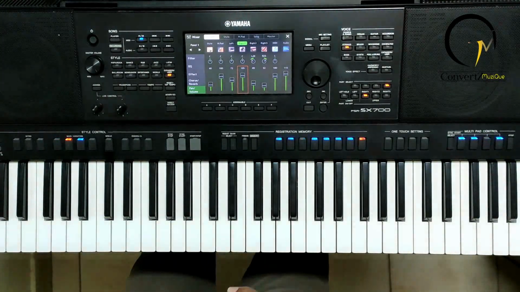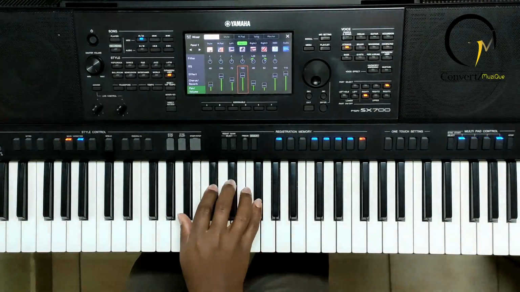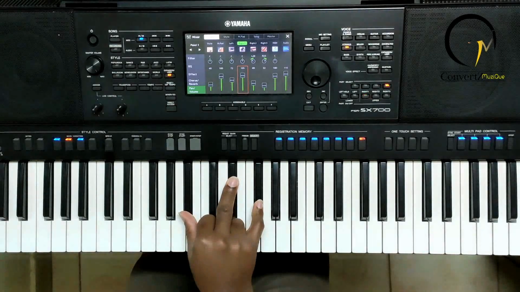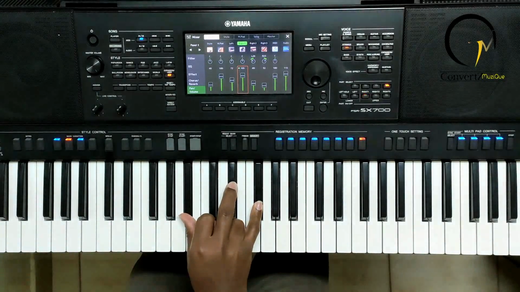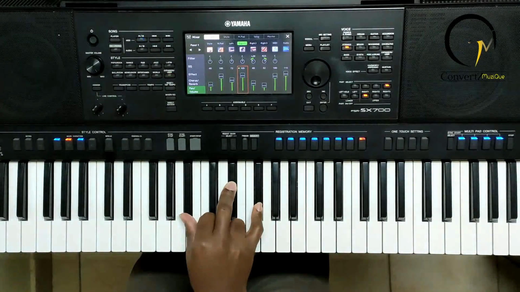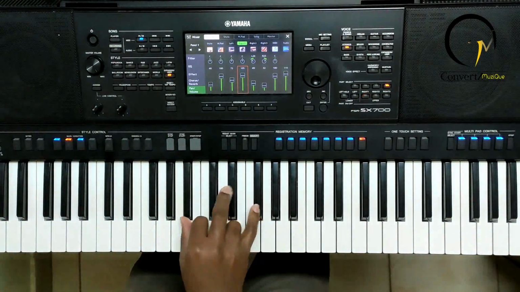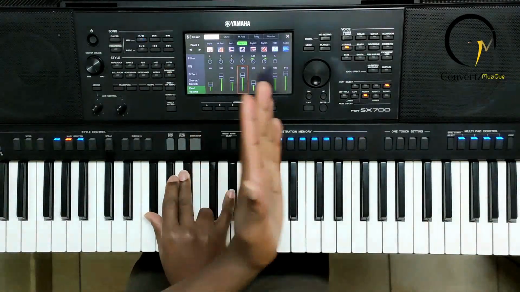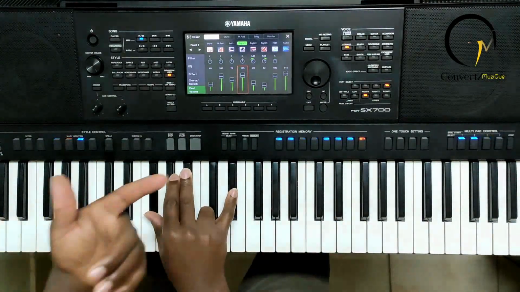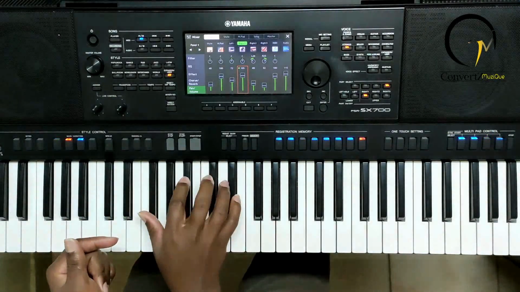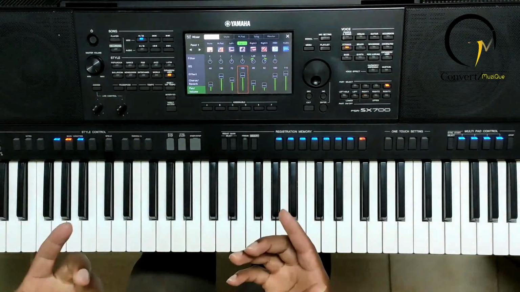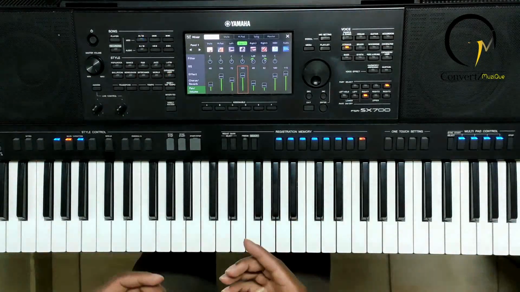The easiest way to know second inversions, the root is usually in the middle. Like for example, I'm playing the minor second inversion of an E flat, and the E flat itself is in the middle of this chord. Okay? The second inversion, the root is usually in the middle. I hope it makes sense and I hope you understand. So that's what I said.